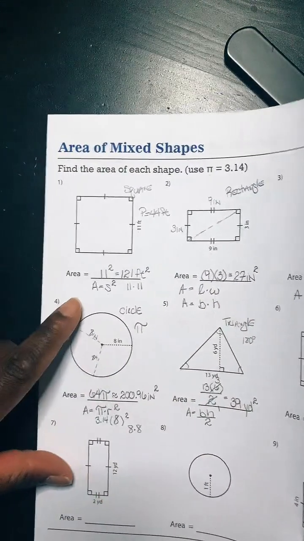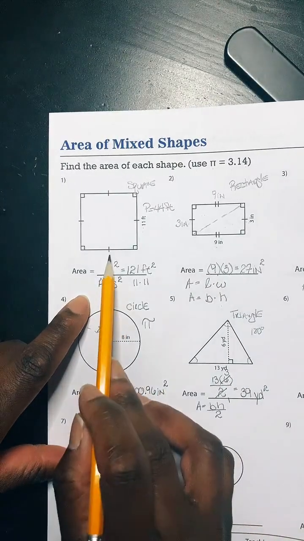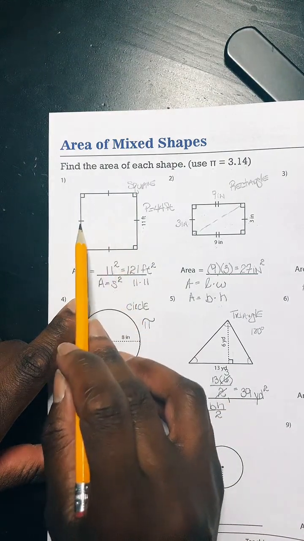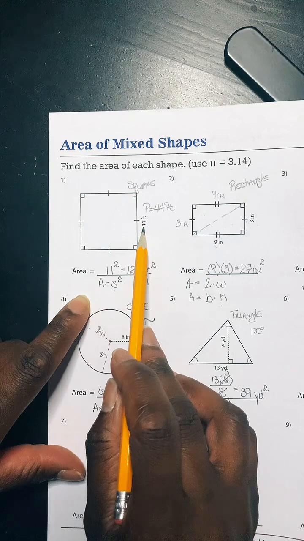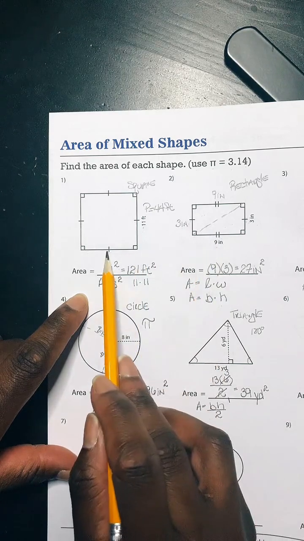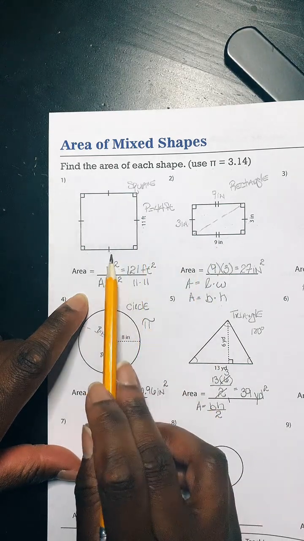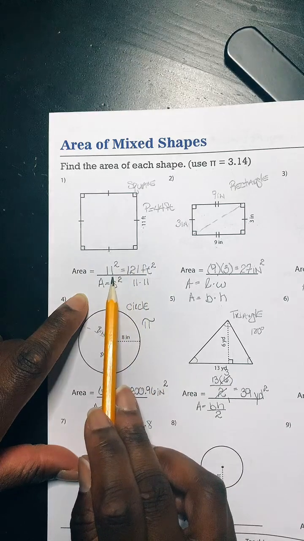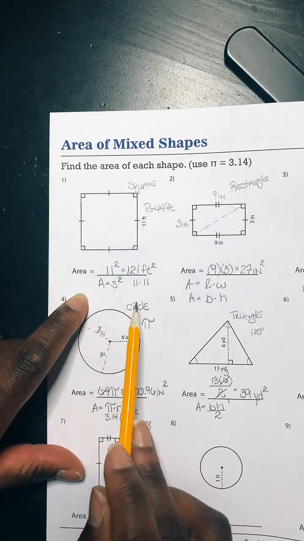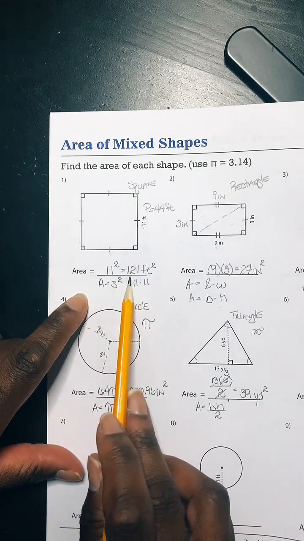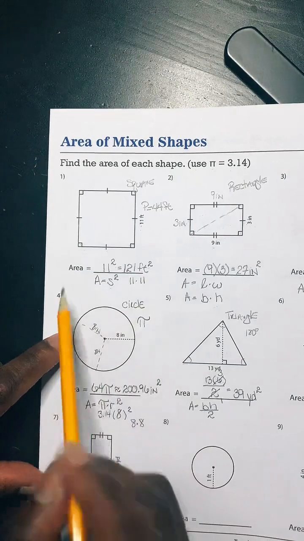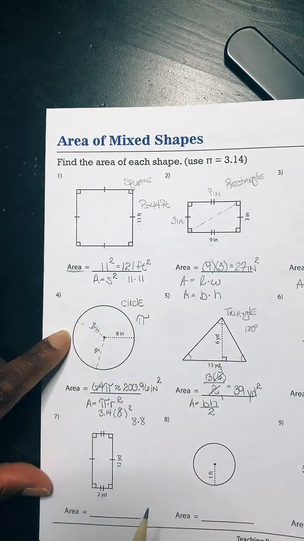Then we have a square. The little tick marks tell me that all 4 sides are equal to the same exact length, which is 11 feet. The formula for area is similar to the rectangle. It's basically your base times your height, so it's going to be 11 times 11, or we can say 11 squared, or side squared. So 11 times 11 is 121 feet squared. You always put the 2 at the end every time you're doing area.